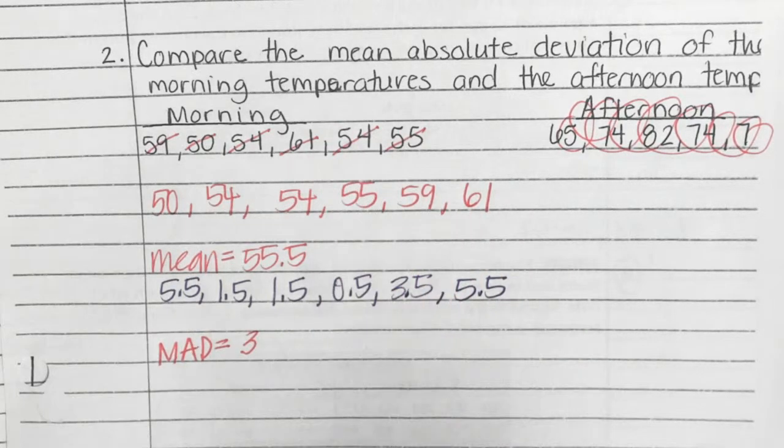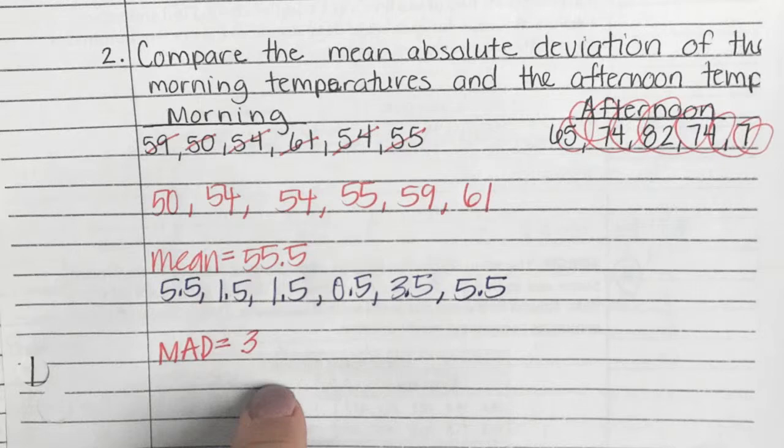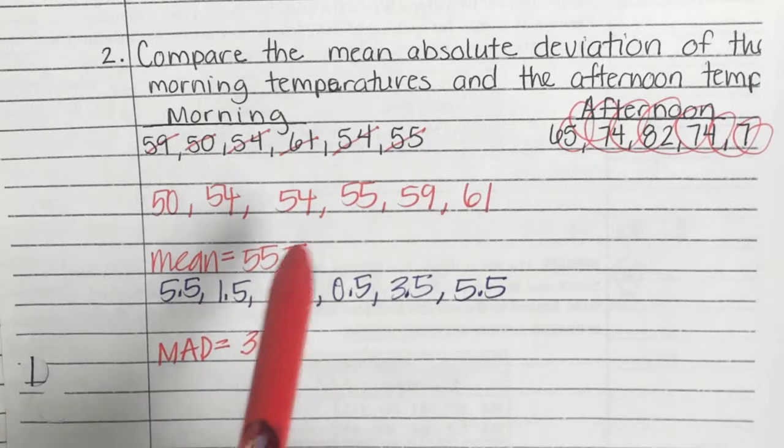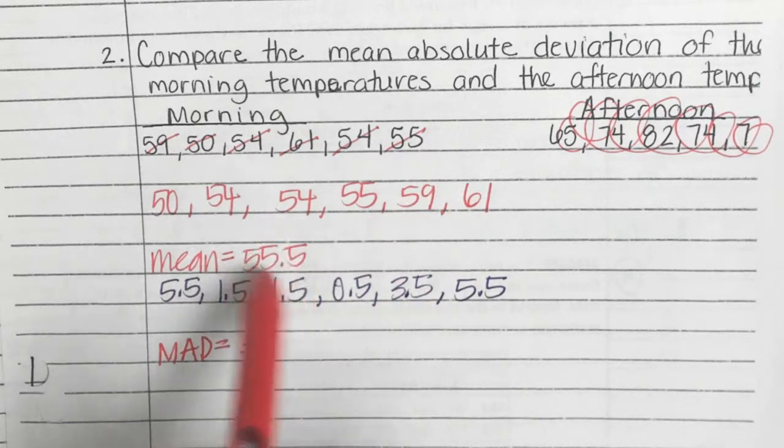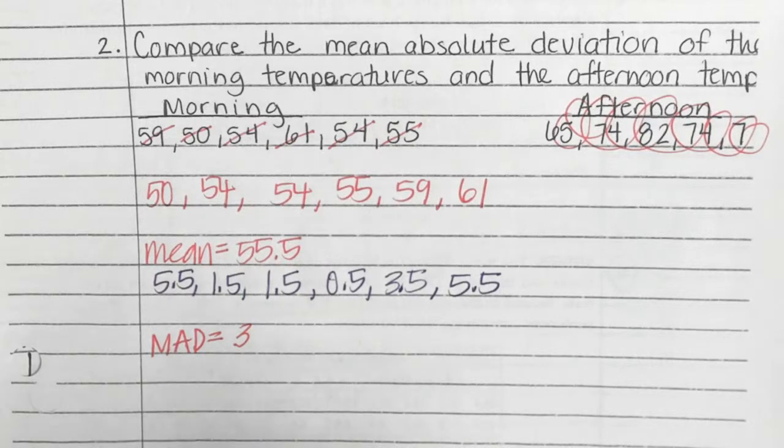Now, comparing this one and the first one we did, just looking at their maths, which one would have a smaller range? The top one. The first one. Because these are much more spread apart, right? They're still not spread apart a ton, but is every number about 3 digits away from 55.5? Yes. So it's telling you the average distance that each person is from the average.